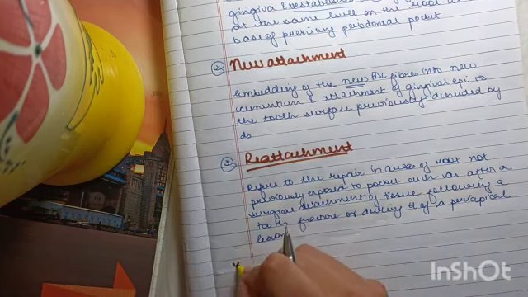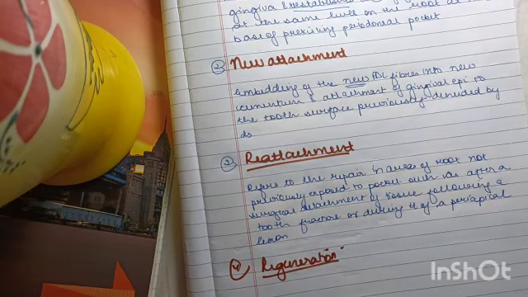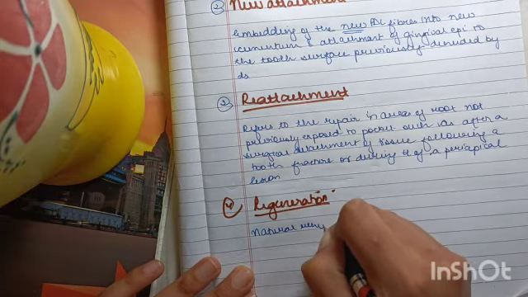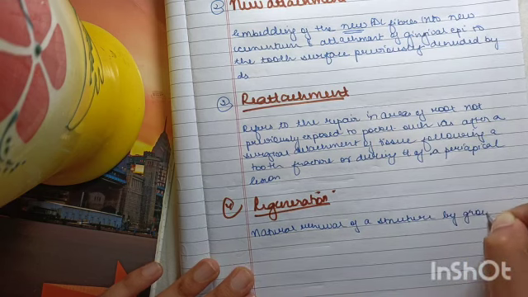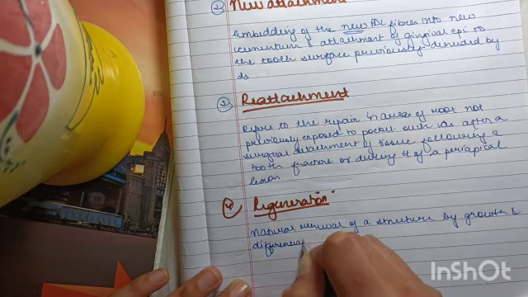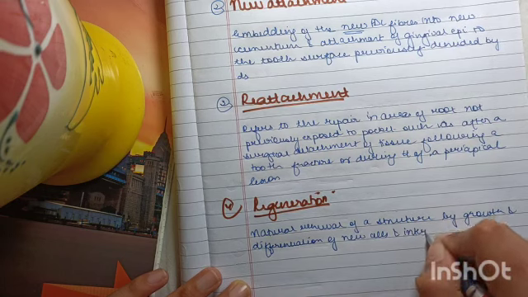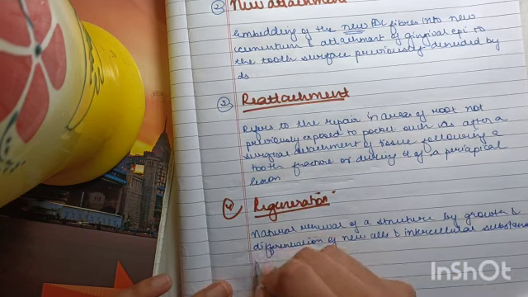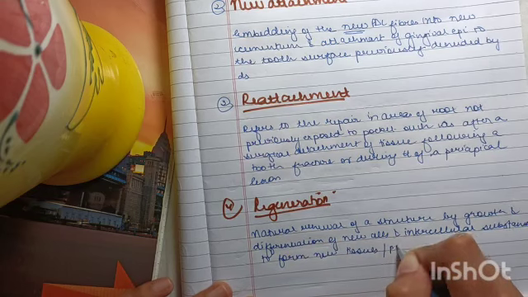Now, the fourth one you must remember is regeneration. It is easy to remember. By the name only you'll remember: the natural renewal of a structure by growth and differentiation of new cells and intercellular substances to form new tissues or parts. All right.